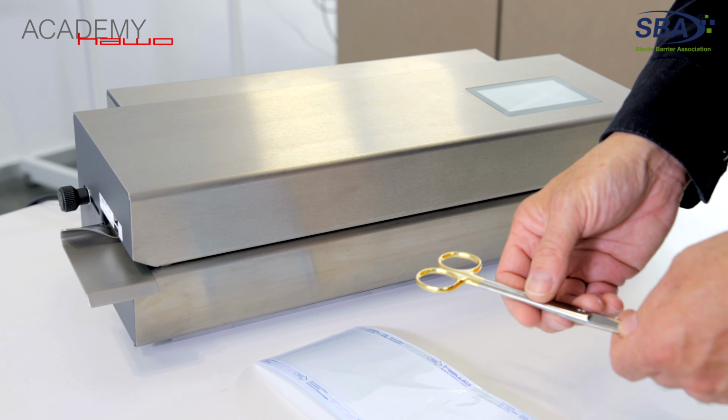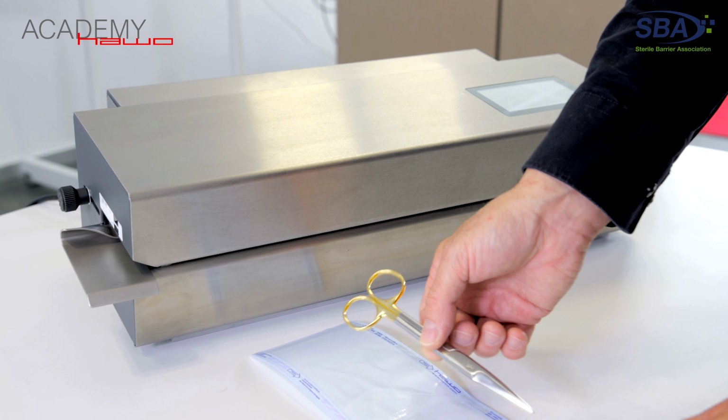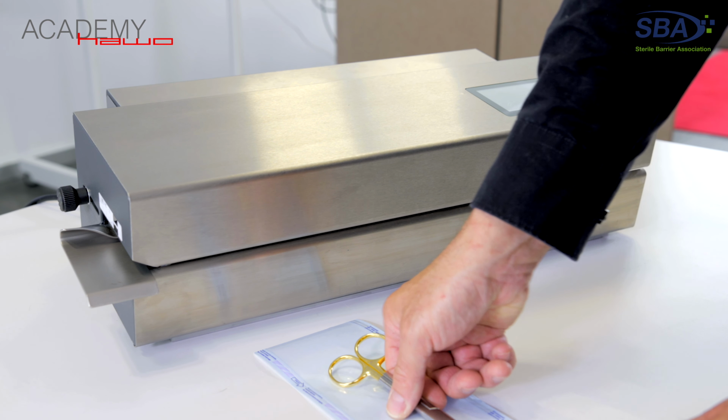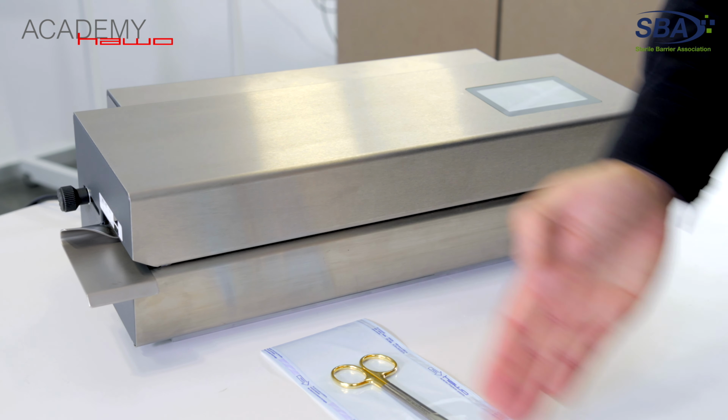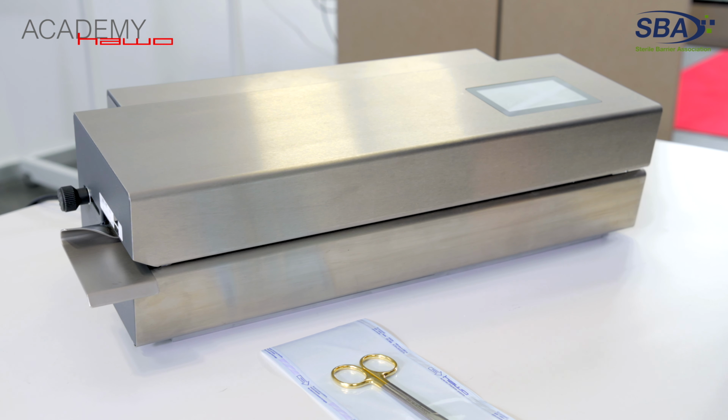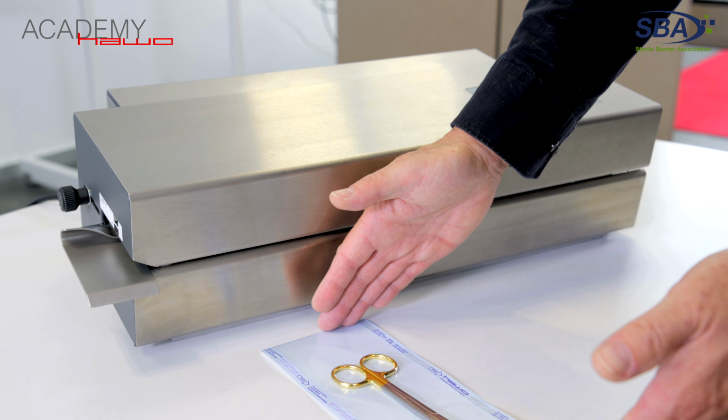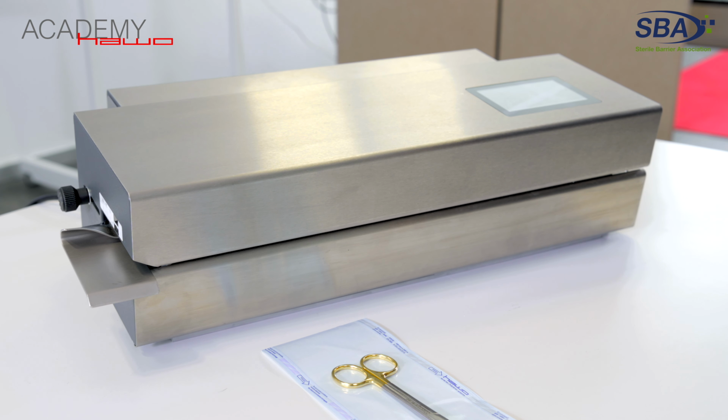For this demonstration, we have of course prepared something for you. Here, our medical instrument that you saw during the introduction, as well as a sufficiently long piece of sterile barrier system film, as well as our 950 with the printing options.